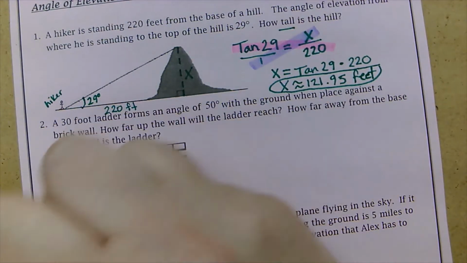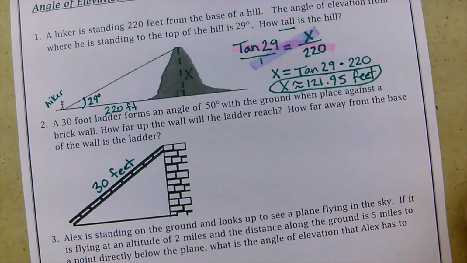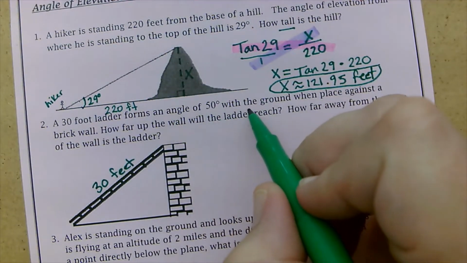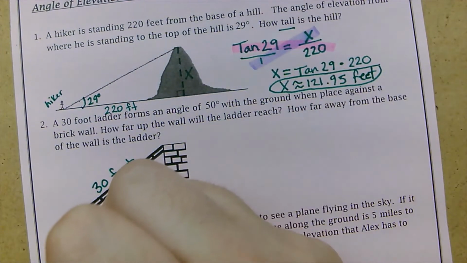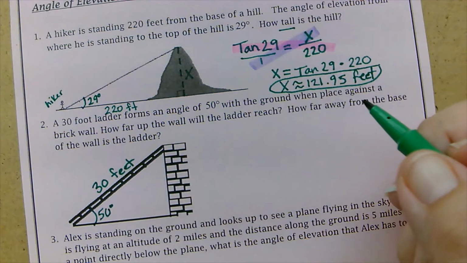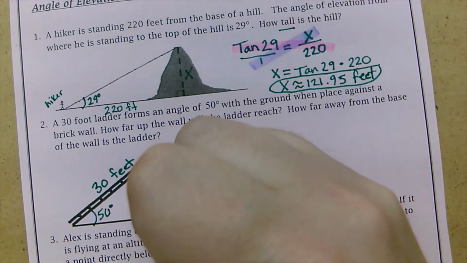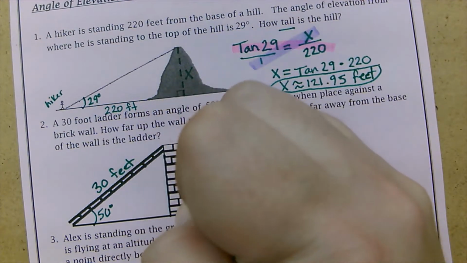So a 30-foot ladder. This is the ladder. This is going to be 30 feet. It forms an angle of 50 degrees with the ground. So that means from here to here is our 50 degrees, when it's placed against a brick wall. How far up the wall will the ladder reach? So we're looking for this measurement from here to here.